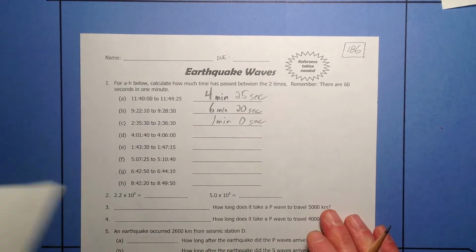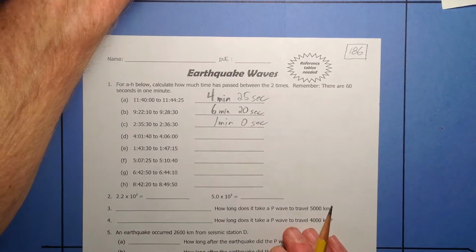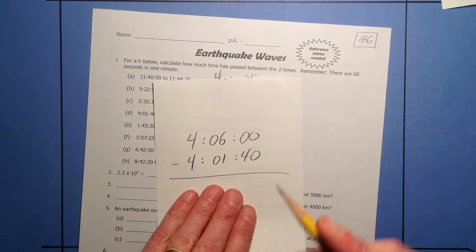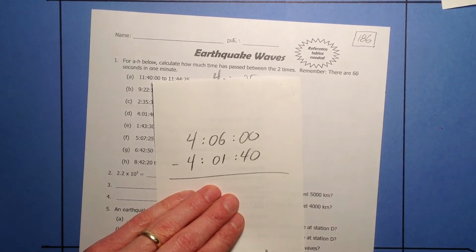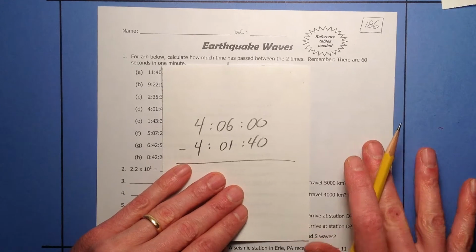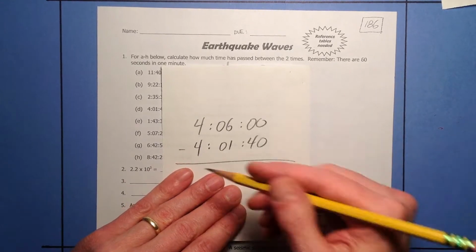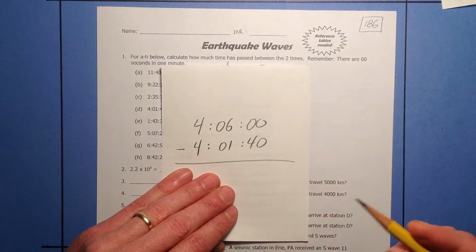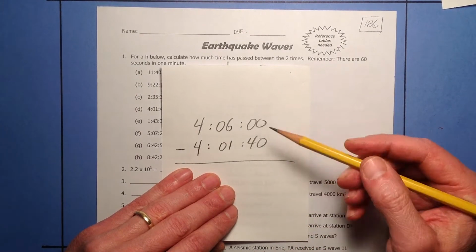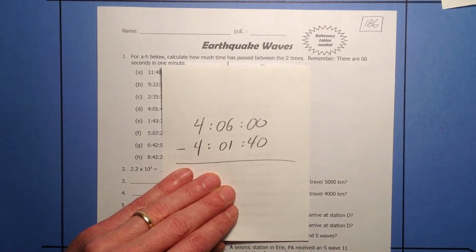Next up, this one here, write it, highest number on top. Then you're going to ask the question, can I take 40 away from 0? I can't. So I'm going to need to borrow. Now, I'm going to show you 2 ways to borrow. One is the way I've always shown it. The other one is a way that a student just showed me just yesterday. So let's do this one first, and you can choose which one you like.